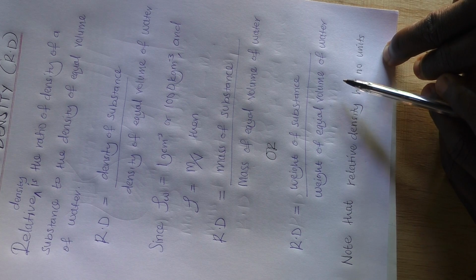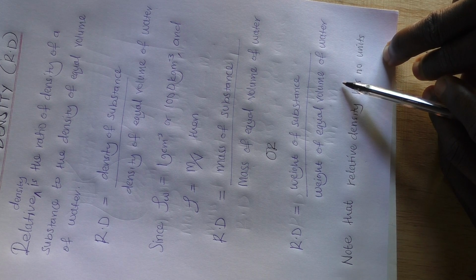Otherwise, since relative density is a ratio of the same quantities, it has no units. Why? Because the units will cancel out. Since it is a ratio of the same quantities, when you get density over density, the units cancel out. Mass over mass, the kilograms cancel out. Weight over weight, the Newtons cancel out. Hence, leaving us with a dimensionless or unitless relative density.